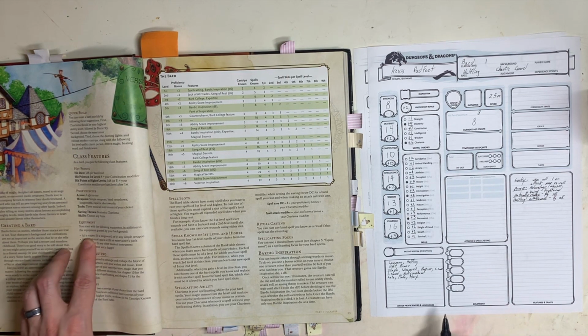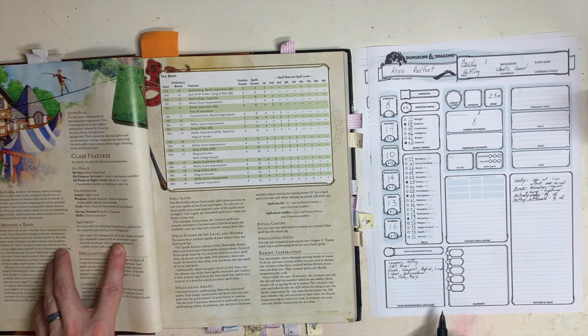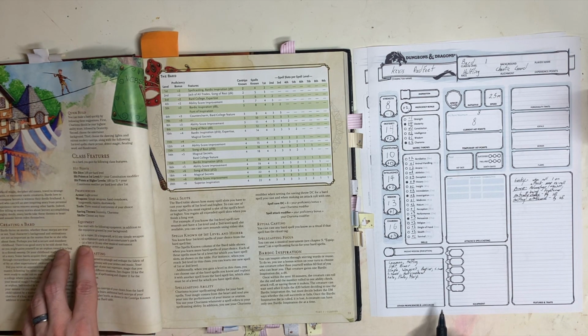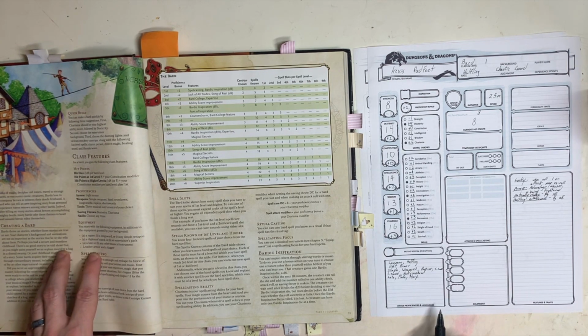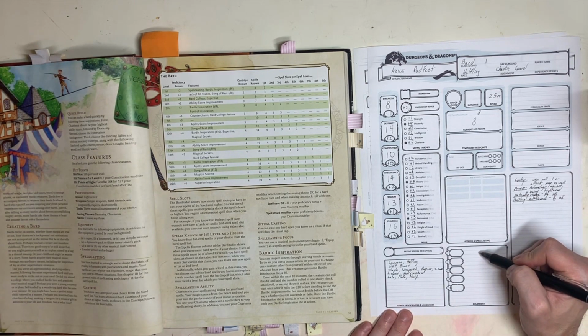I think for this halfling bard, I want a rapier. I like the idea of this halfling running around with a fancy fencing sword. And he's an entertainer, so we're going to take an entertainer's pack. And I definitely want a lute. It's the coolest of the instruments. And we put all of that equipment right here.